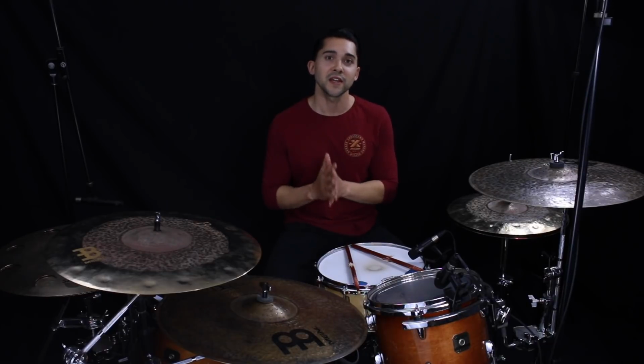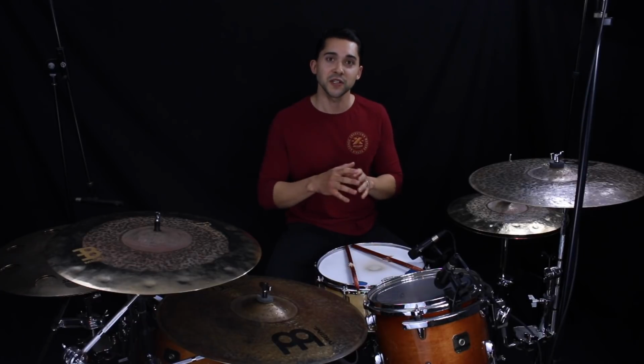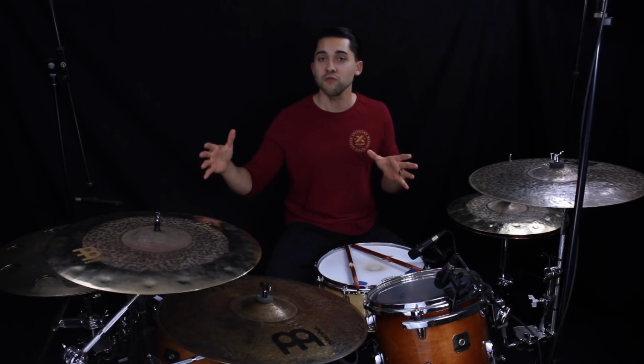So the simplest way I could do this was, I was thinking, how can we go over all 4 of these ghost note variations without it being boring and long? And the simplest way is we're going to just incorporate these in 2 measures.